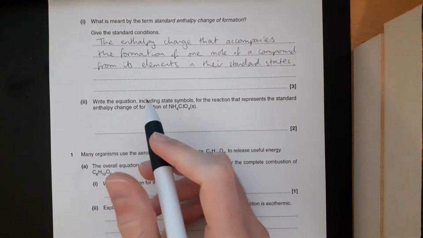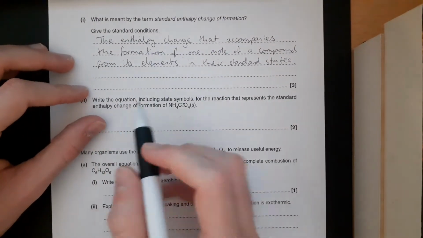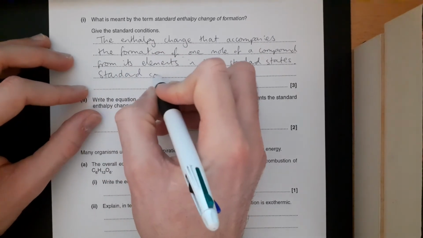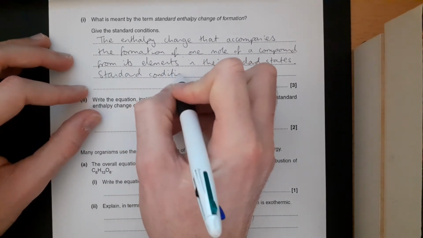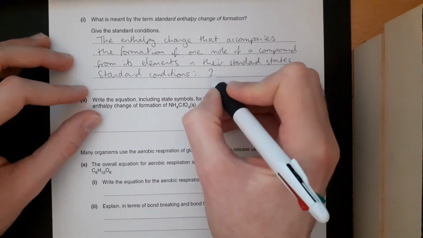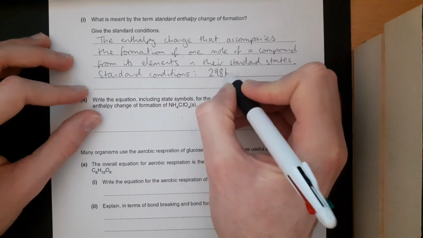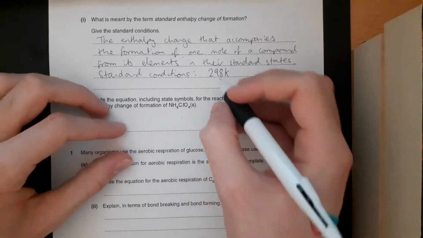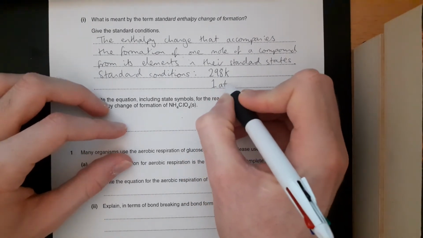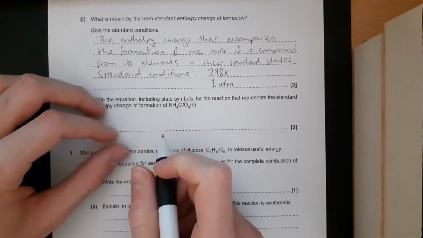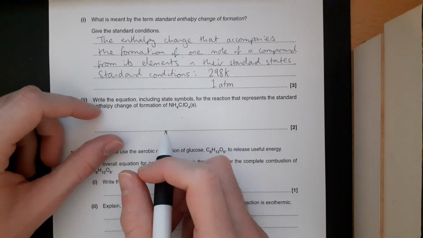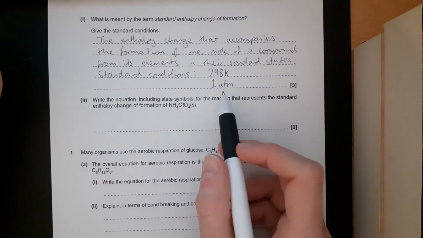Okay. And then it wants us to give the standard conditions. So the standard conditions are, in terms of temperature, it needs to be 298 Kelvin, or you could say 25 degrees, doesn't matter what units you use. And the pressure needs to be just normal atmospheric pressure, so it's 1 atmosphere, which is 100 kilopascals or 101 kilopascals. Okay, so you could change the units.